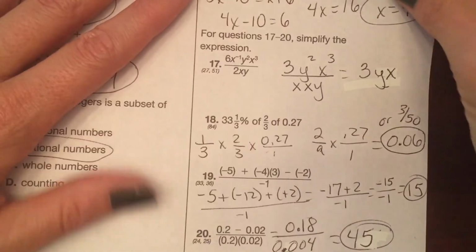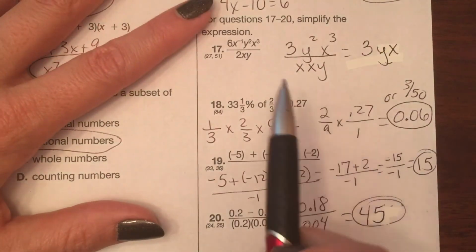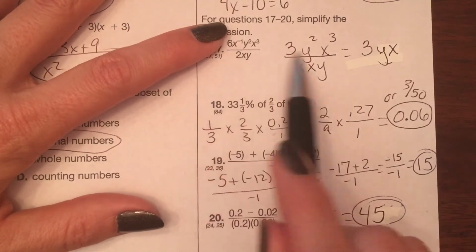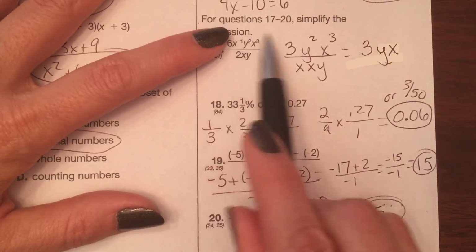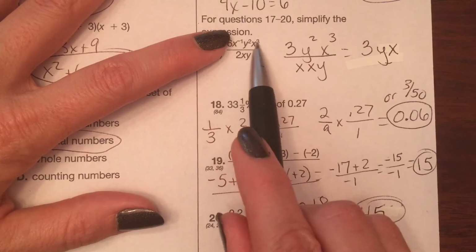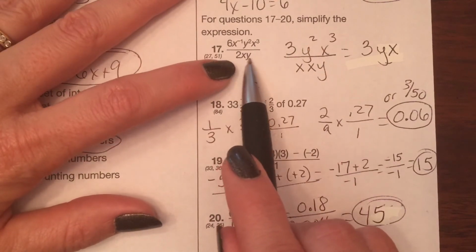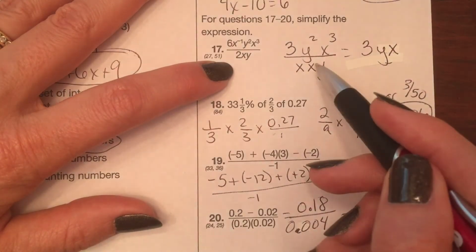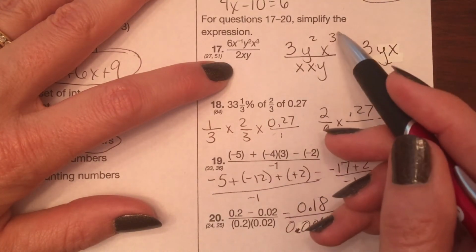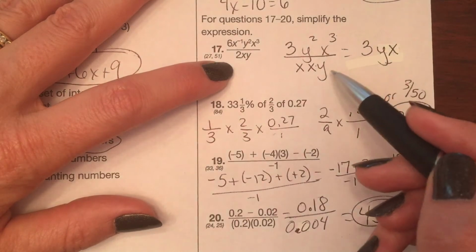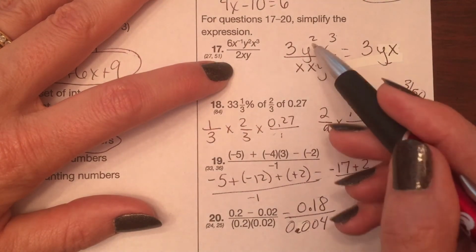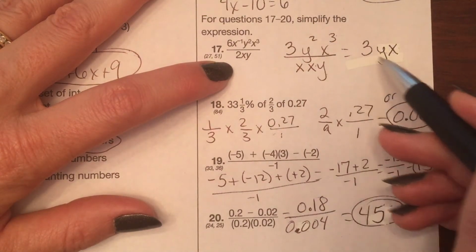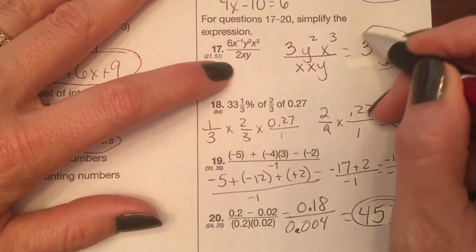One more, simplifying with positive and negative exponents. So 6 divided by 2 will give me 3. This x squared needed to go down below. Y squared x cubed. So down below I ended up with x and this other x and y. Then I simplified. 2 of my x's here can cancel out with 2 of the x's here. I'm just left with an x on top. This y cancels with one of these y's. I'm just left with one y on top. 3yx is your final answer there.